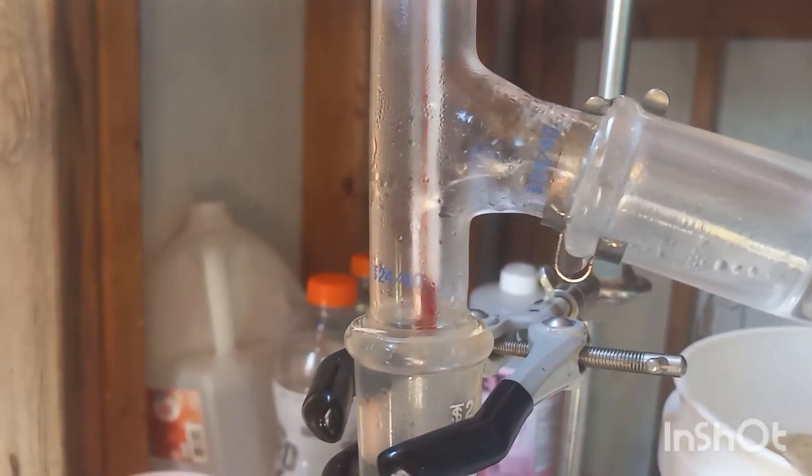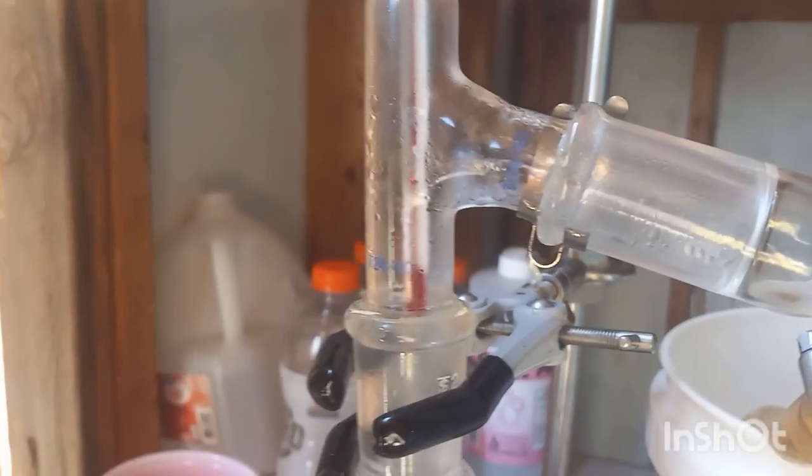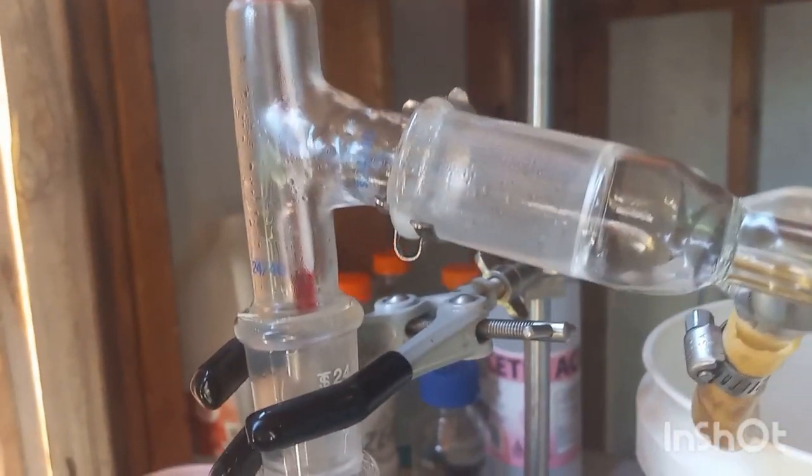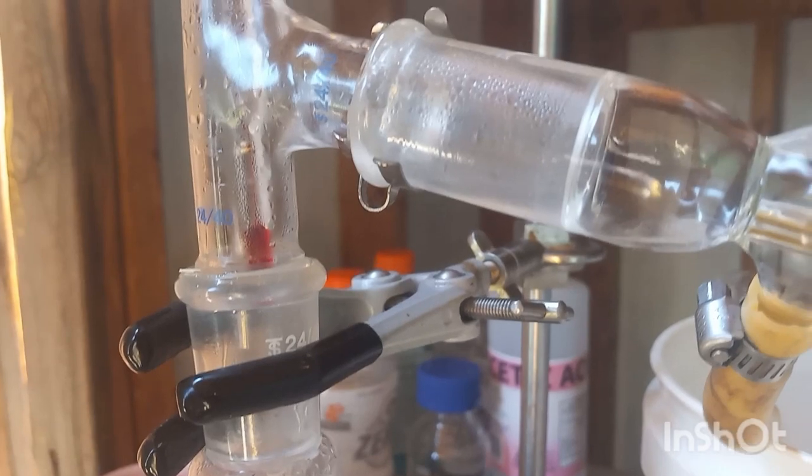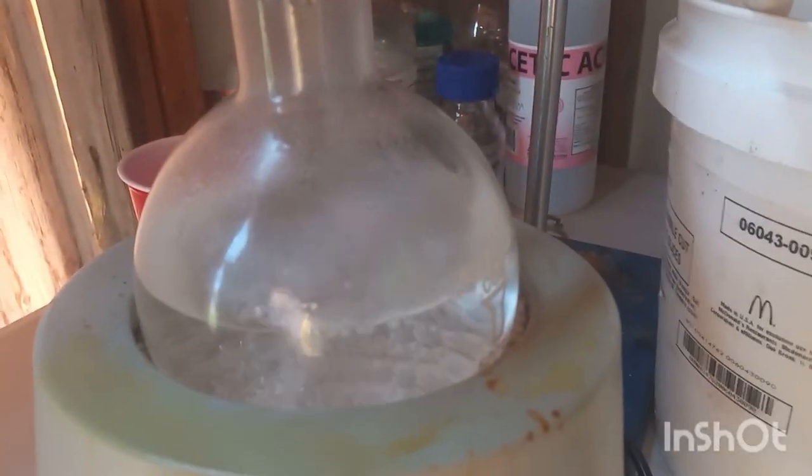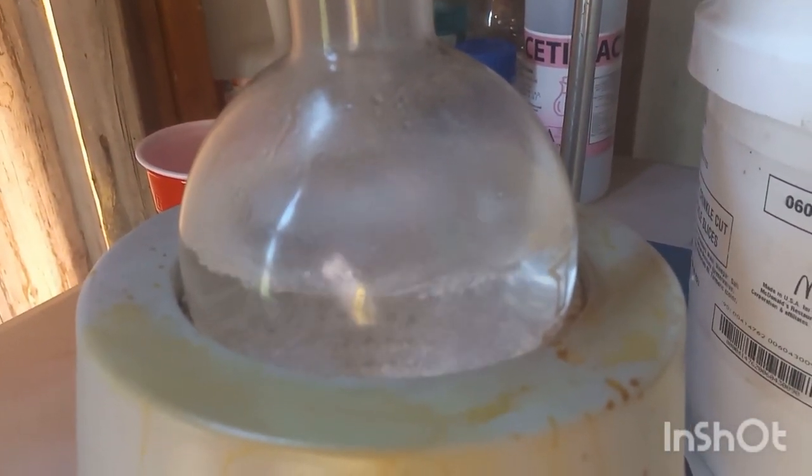And rapidly it climbed, which makes me think a volatile fraction came over, more volatile than methanol. Getting some pretty good boiling.